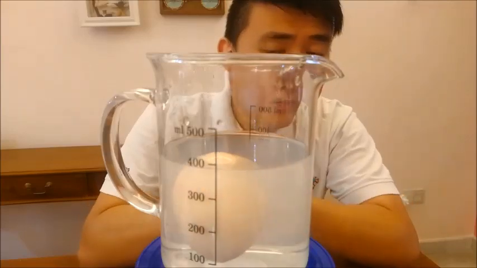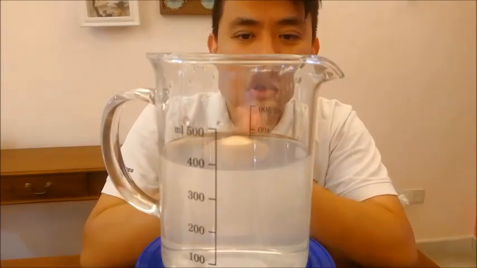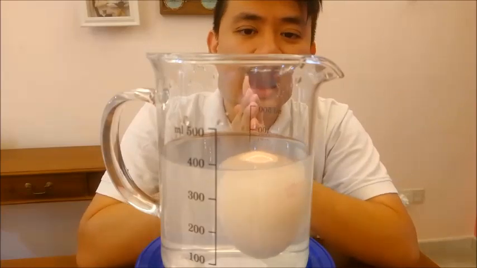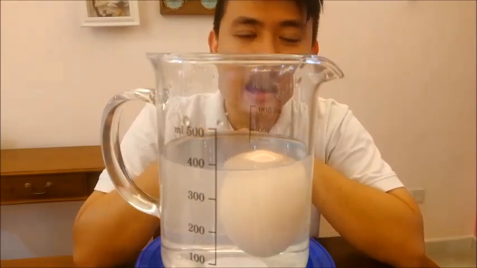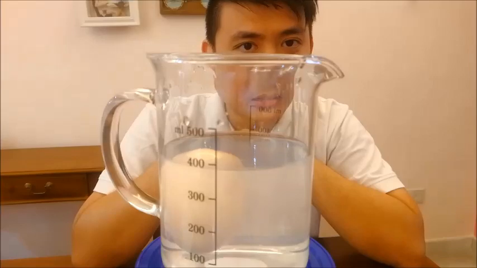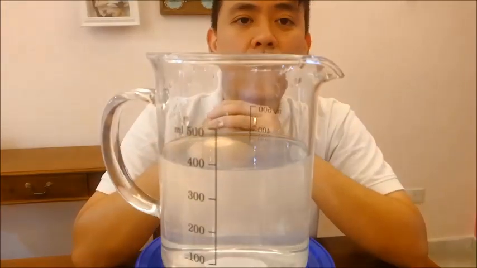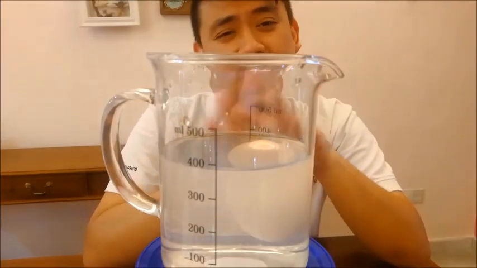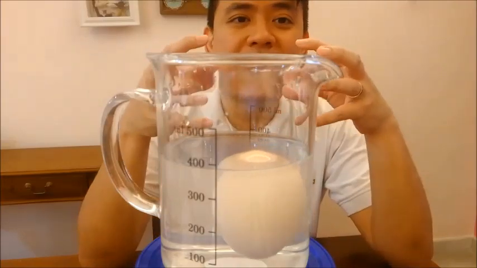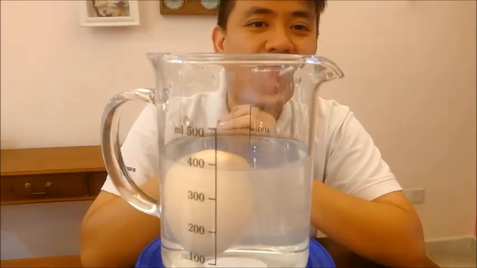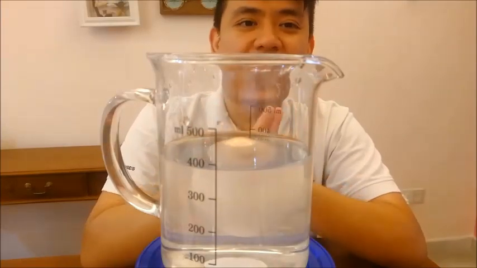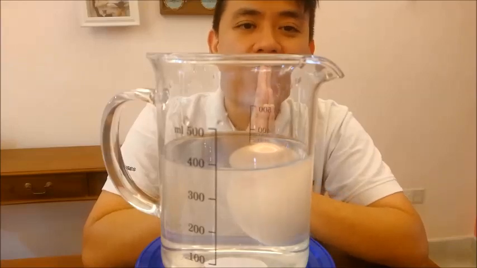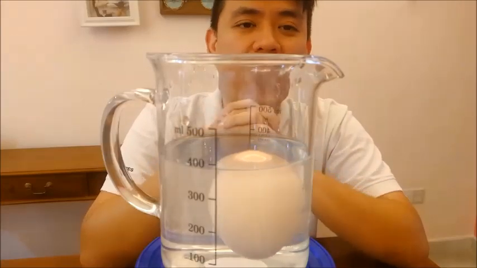So what happened right now is, when I add salt into the water and the salt dissolves, it makes the salt water denser compared to the egg. So what you can see is the egg will tend to float in the water, or in another way we can say the water sinks compared to the egg. Right now you can see something very interesting. The egg is suspended at the top layer of the water.